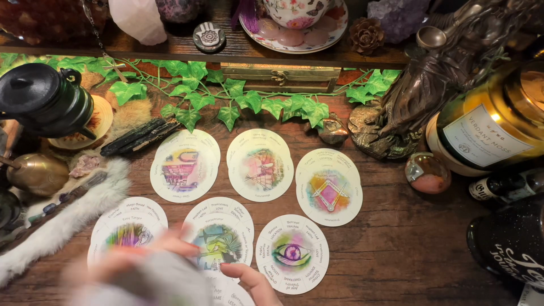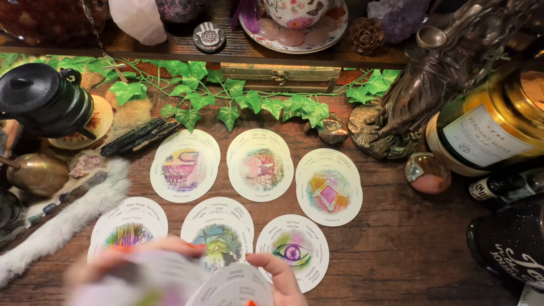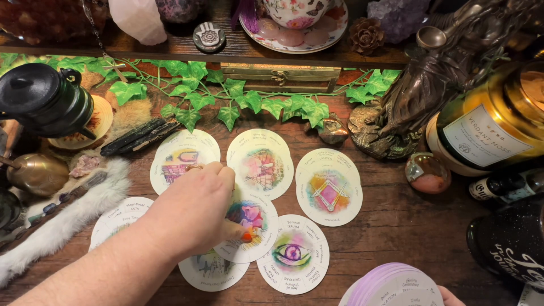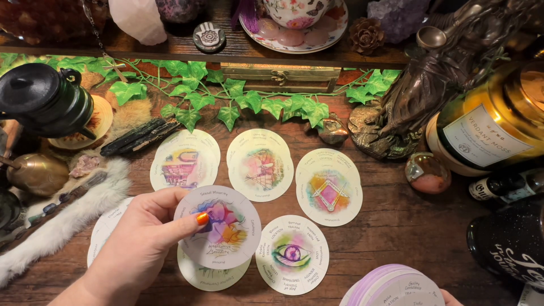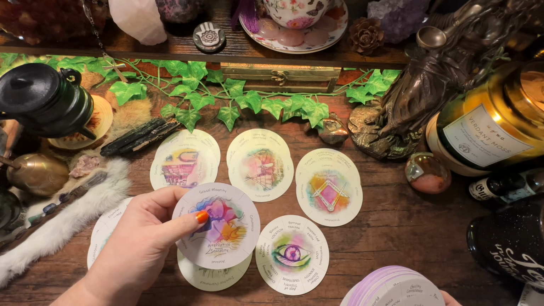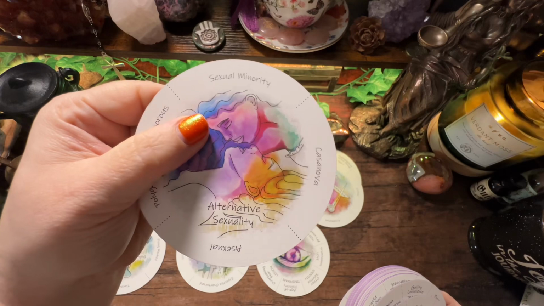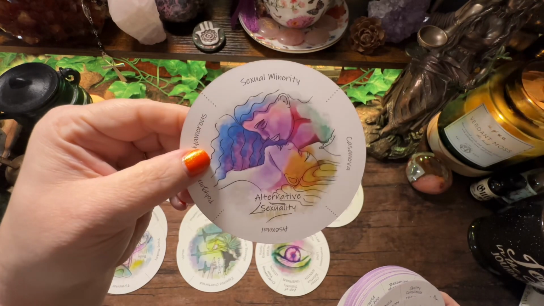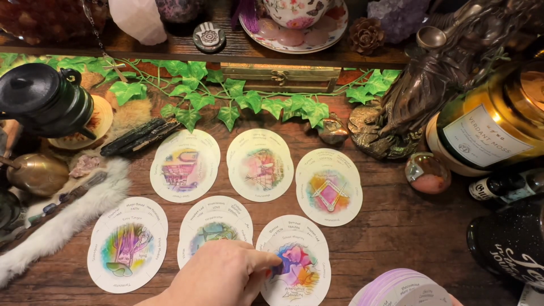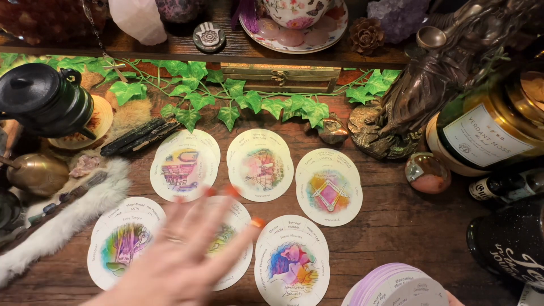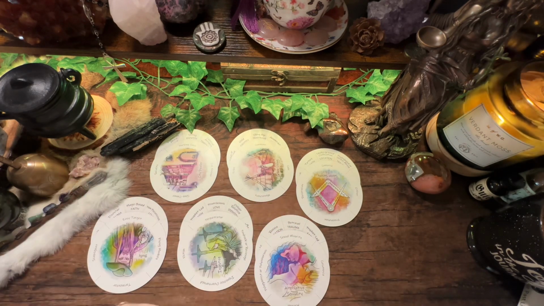A little more clarity and detail on that traumatic betrayal, please. Okay, we're going to put it here. Sexual minority. Alternative sexuality. Okay. I'm already starting to see a picture. We'll see what happens there.